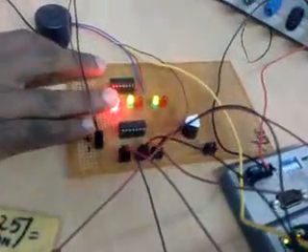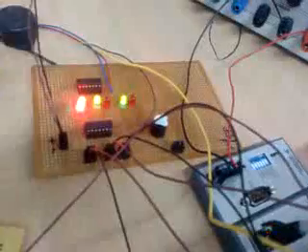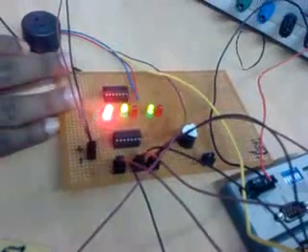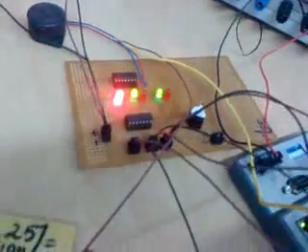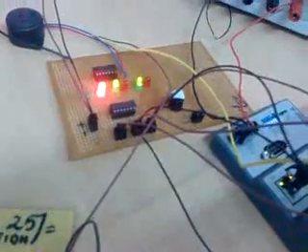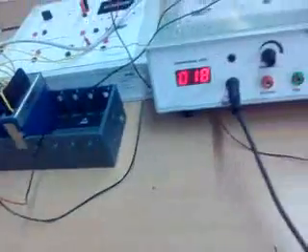Here in the output circuit, whenever you have an abnormal activity in any of the three parameters, the buzzer will sound, which will indicate to the people that you have an abnormal activity. Finally, we have also given a provision for connecting a vibrator. Right now, the vibrator is not available with us.